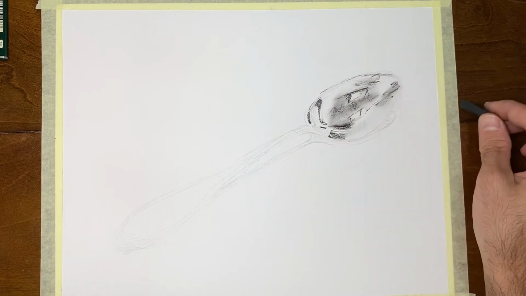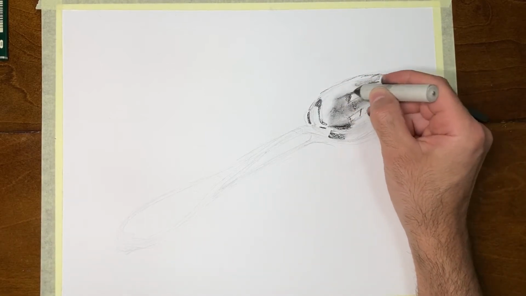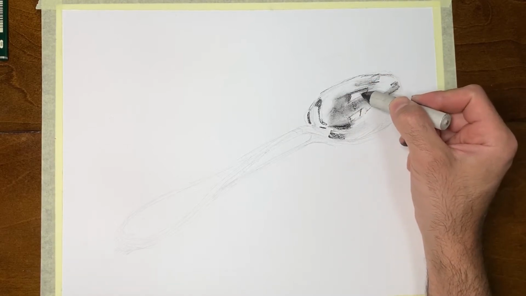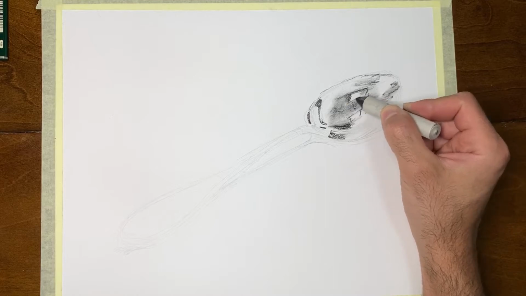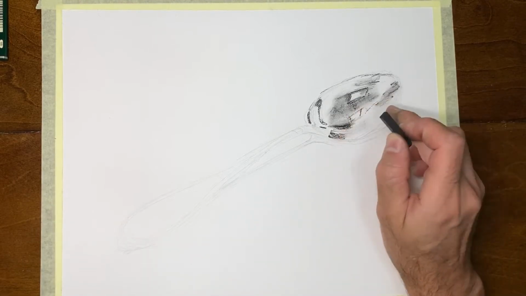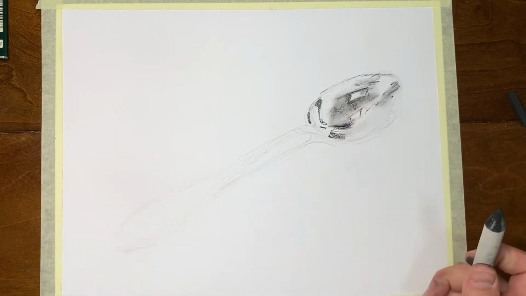So this little section I'm working on right now has a window reflection. So that is my brightest bright. On the value scale, as you remember, 0 to 10, that is my 10. That is a little object that's reflected. In this case, it's the window. And comparatively speaking, there's no other highlights around it.